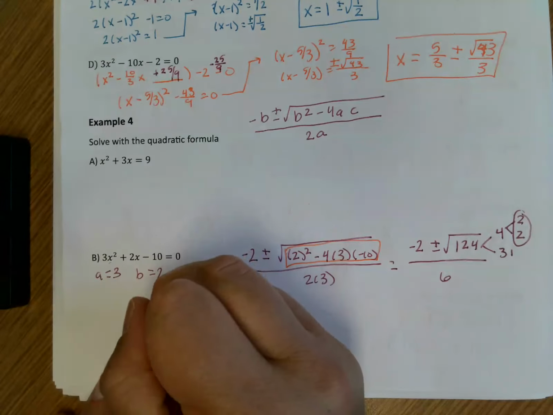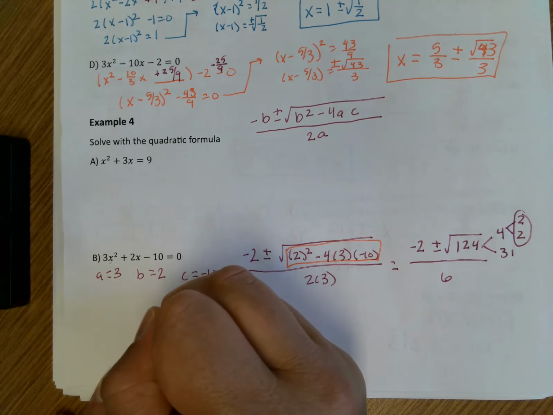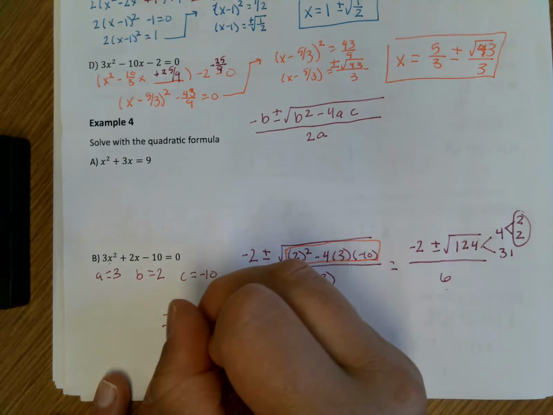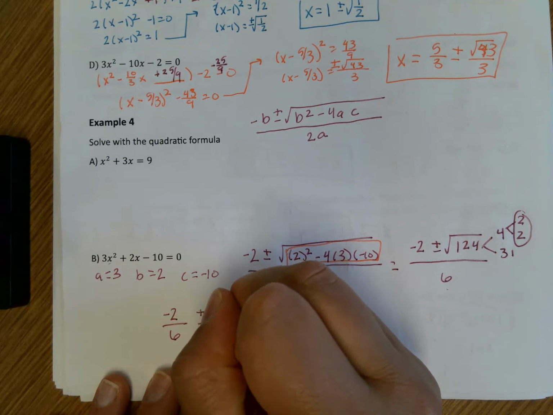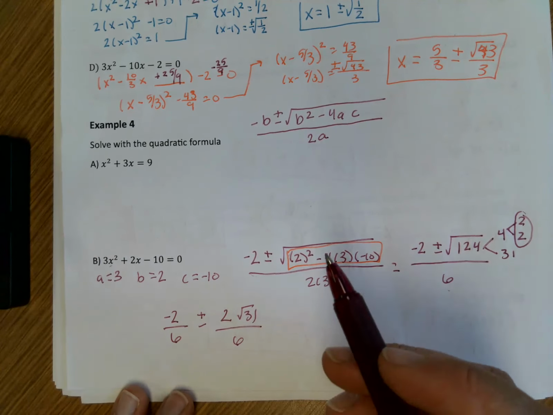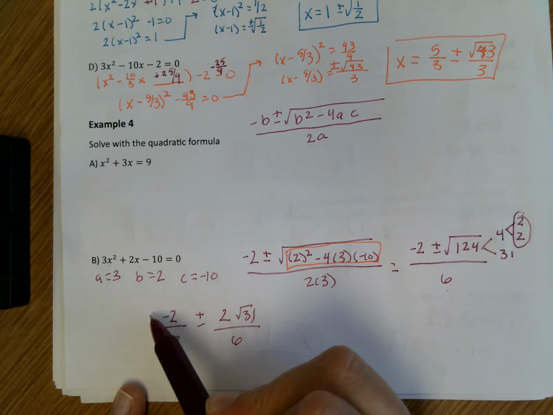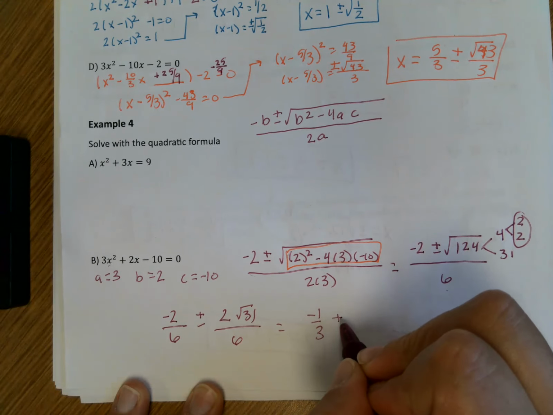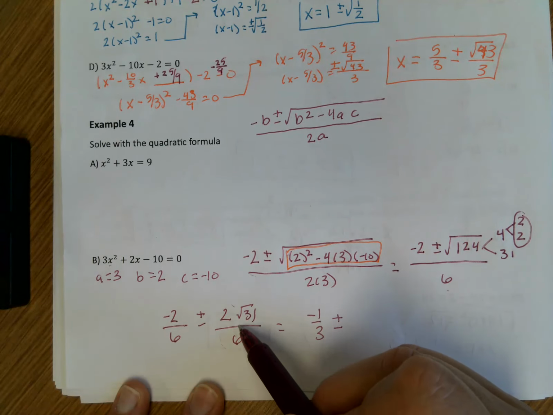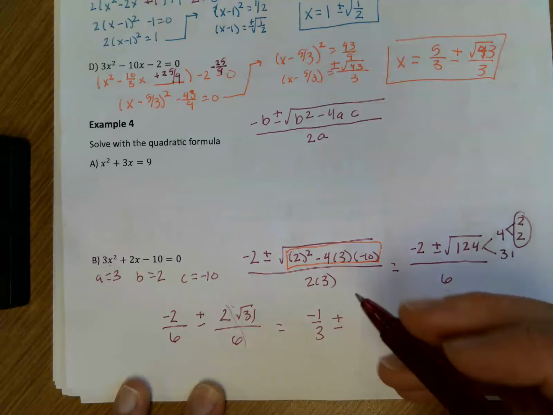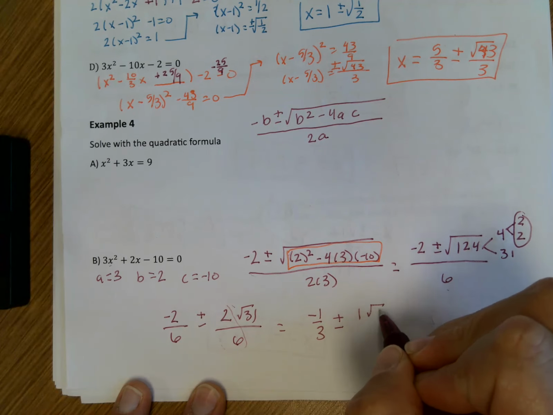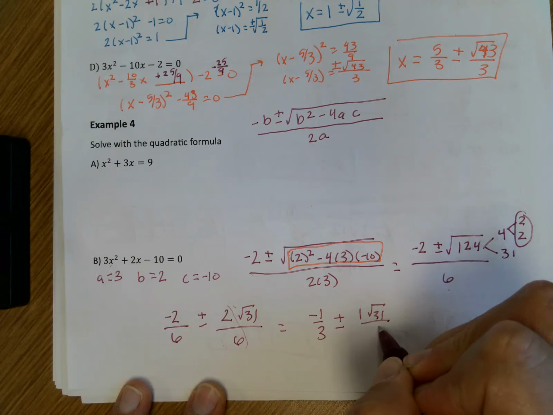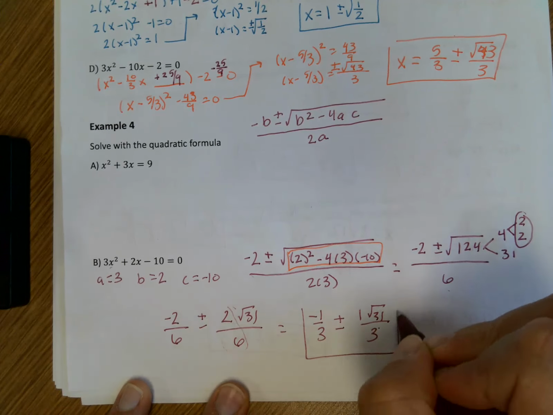I'm also going to rewrite this in 2 separate fractions. Because this is divided by 2, plus or minus, I just take this 2 out of this root, square root of 31 over 6, because both of them are divisible by 6. I can simplify this fraction, so that fraction would be negative 1/3, and I can also simplify this fraction. I do not touch that root. That root is untouchable. You don't need to have that 1 right there, but you sure can if you want to. And this right here would be my final answer.